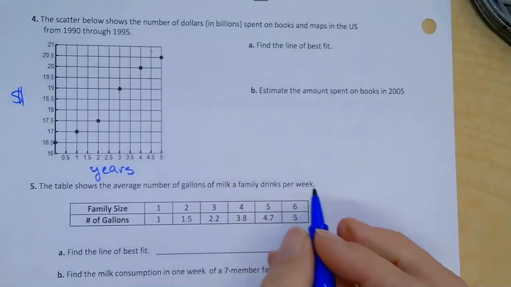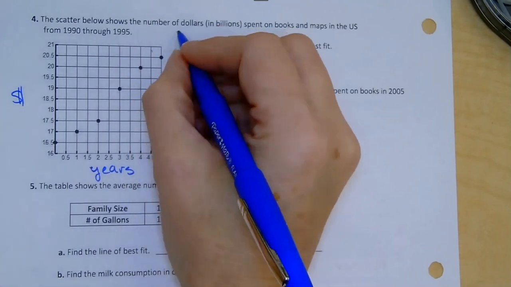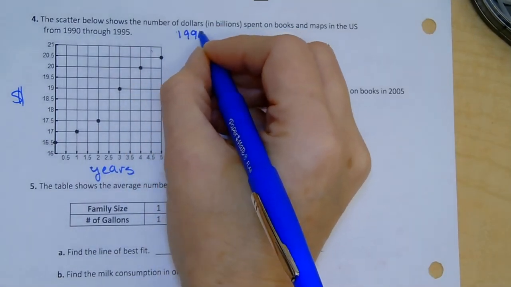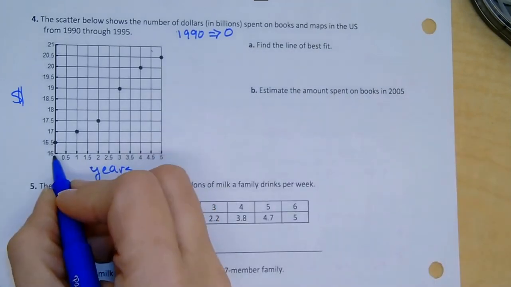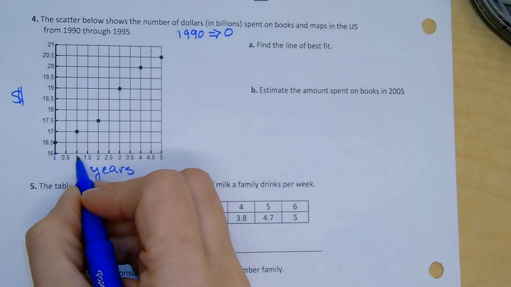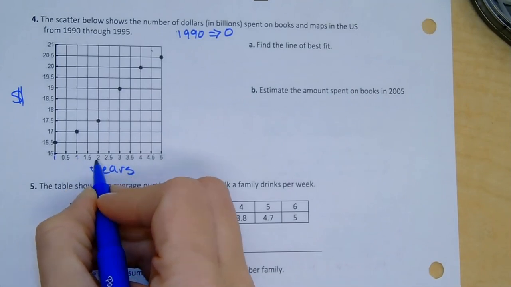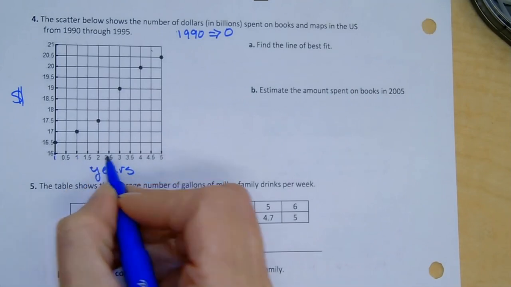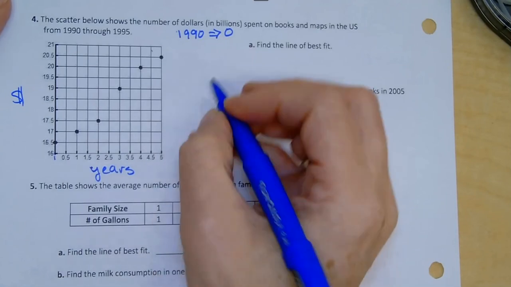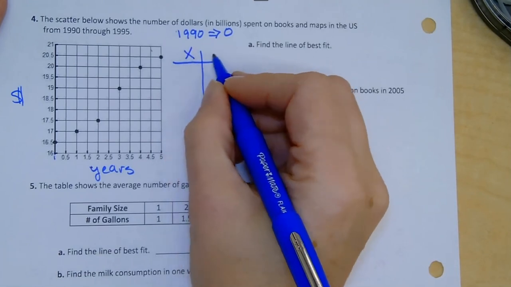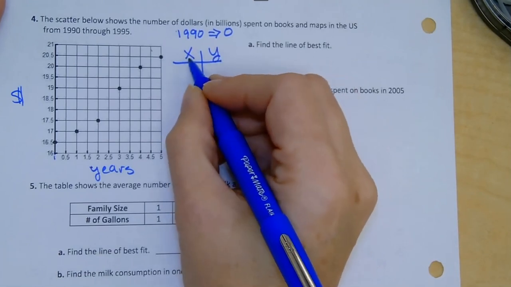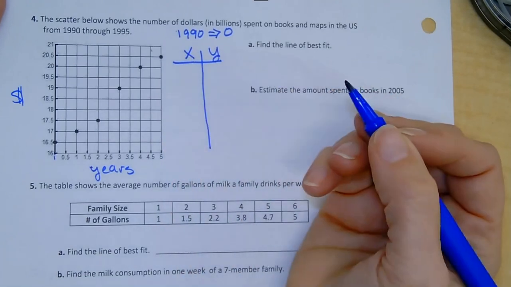Remember, 1990 is really going to be year 0. So right here, this is 1990 at year 0. This is 1991. This is 1992 at year 2. I need to come up with some sort of an XY table that talks about the year and the amount of money.